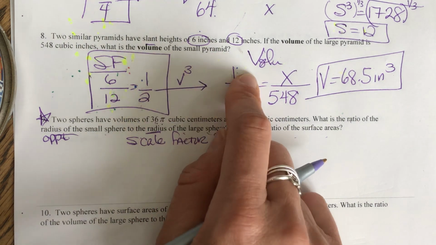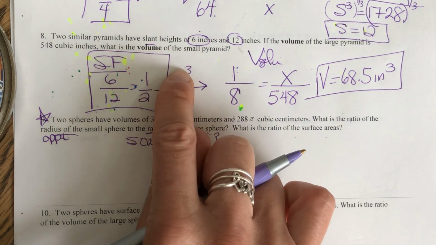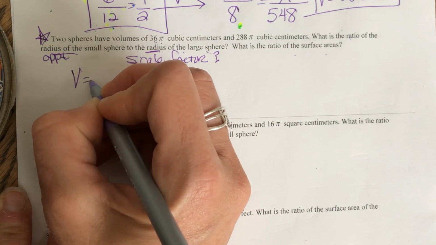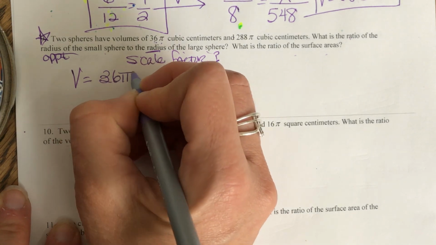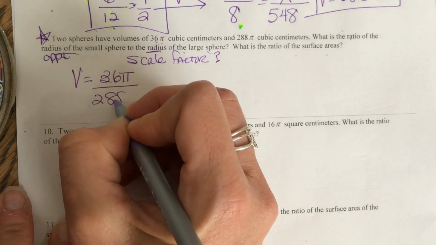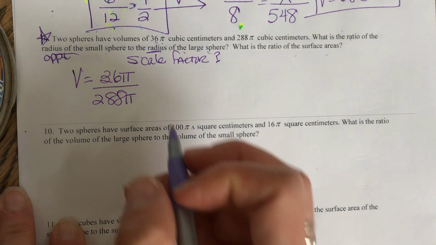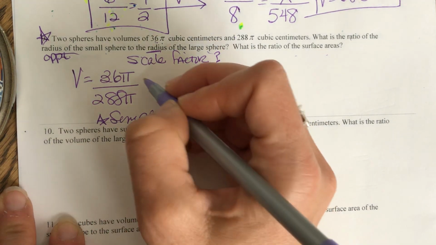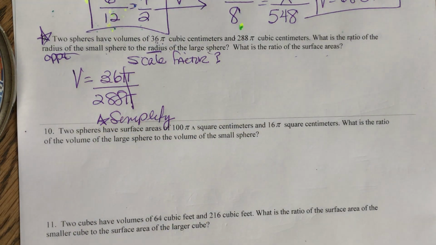So think about it. If you have to go to volume, you cube it. If you want to go back, you cube root it. So watch how easy this one is. So here's your volume, 36 pi over 288 pi. Remember, star, simplify, cannot stress this enough. First of all, we cross this off. Now, here's a perfect reason why I emphasize to simplify.